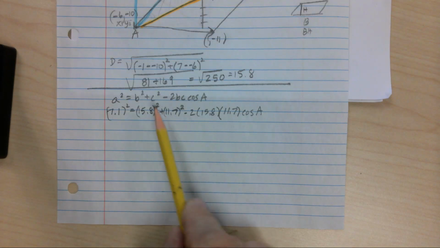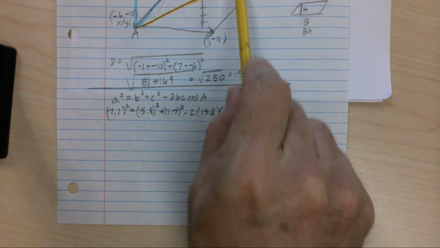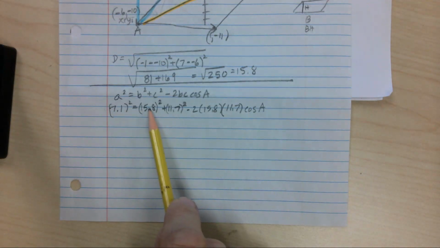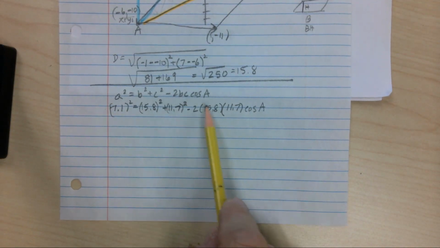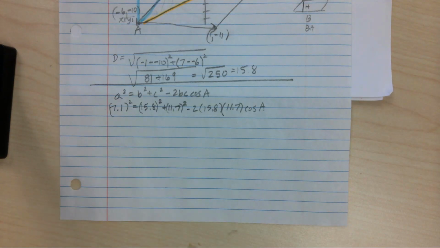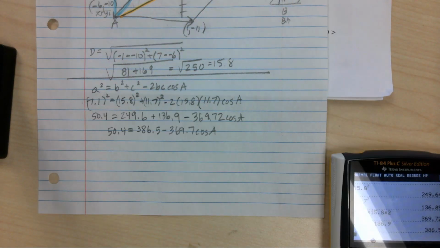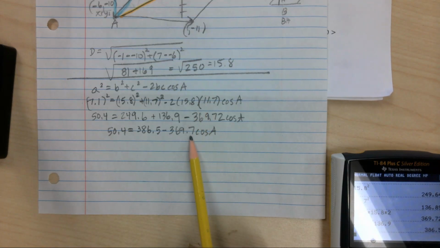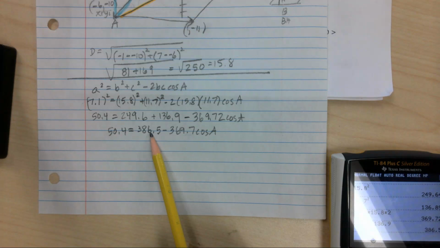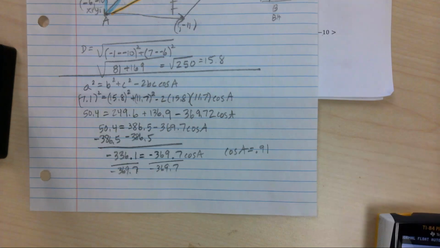So, there it is. I've stuffed everything where it belongs. A goes here, B goes here, C goes here, same, same, same. Give me a second, we'll figure out what this is. Alright, you can take a little peek there. I'm just whittling things down. I got to here. The reason I stopped here is to give you another warning. You cannot subtract 369.7 from 386.5. Not like terms. Be right back.